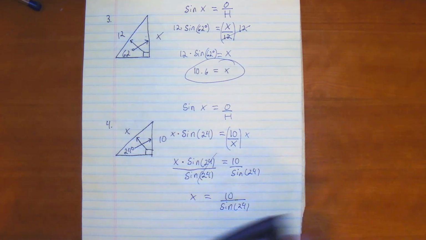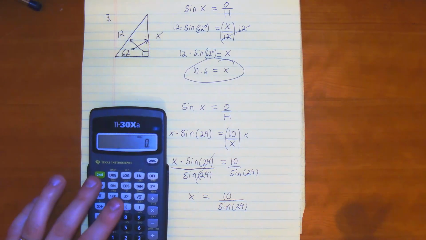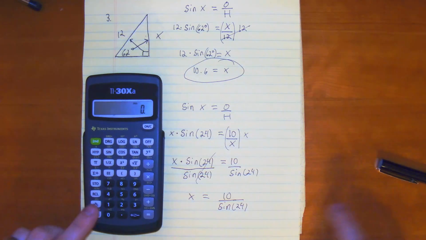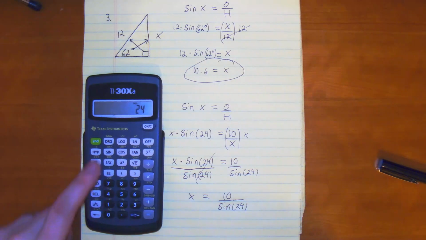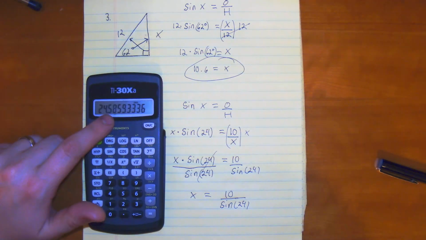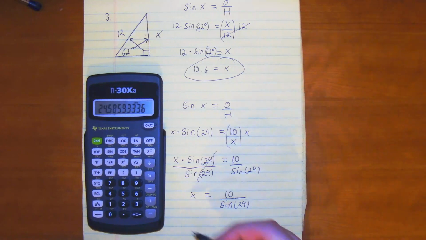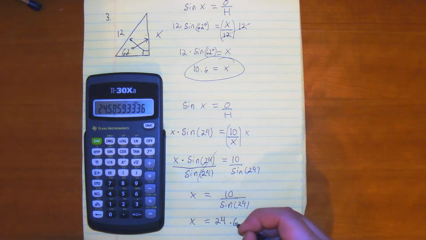So the rest of this will be our calculator doing the work. So I'm going to cover this just so we can see how I use the calculator. So it's going to be 10 divided by 24 sine, and 0.4 does not make sense, so you have to click equal one last time. And if we round to the nearest tenth, it'll be 24.6. So x is equal to 24.6.